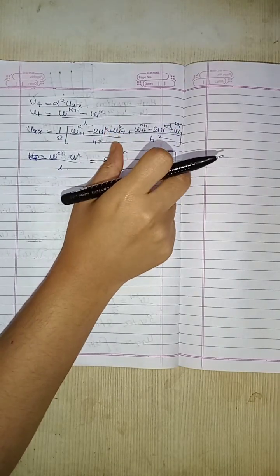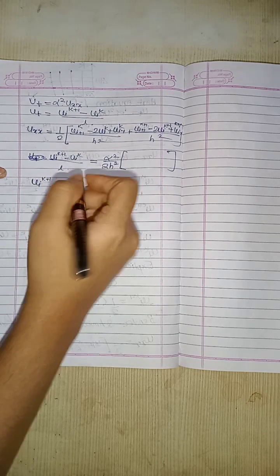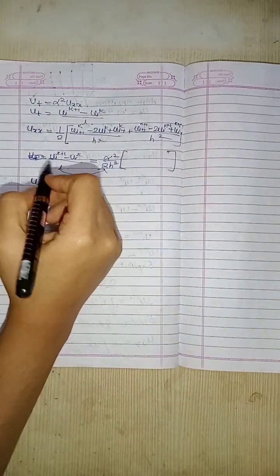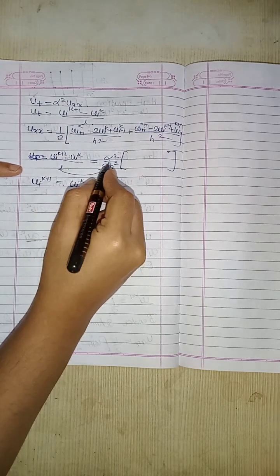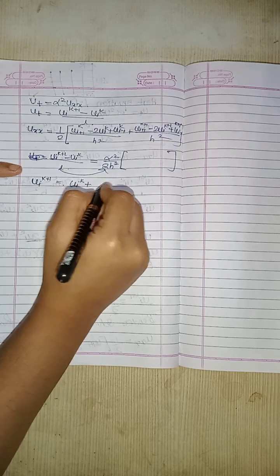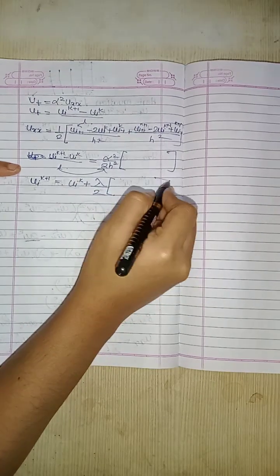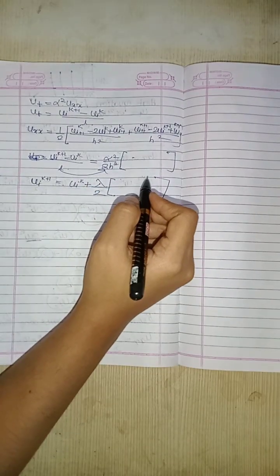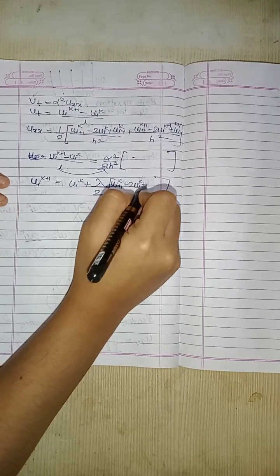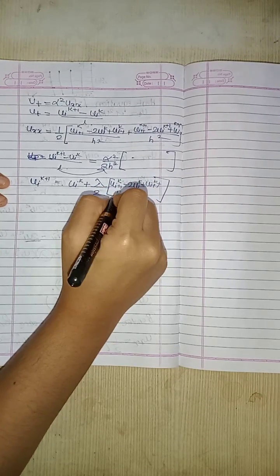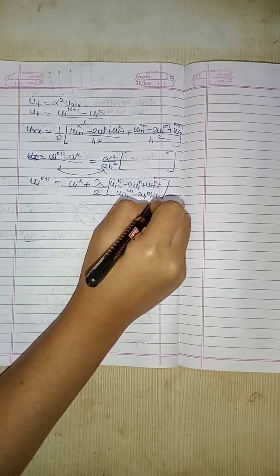After solving, you will get again u_i^(k+1) equals, now you have to push that L to the other side and u_i^k to the right hand side, so you will get u_i^k plus L times alpha squared upon 2h squared, which can be substituted again as lambda upon 2, into u_(i+1)^k minus 2u_i^k plus u_(i-1)^k plus u_(i+1)^(k+1) minus 2u_i^(k+1) plus u_(i-1)^(k+1).